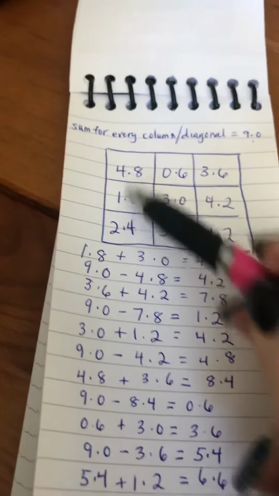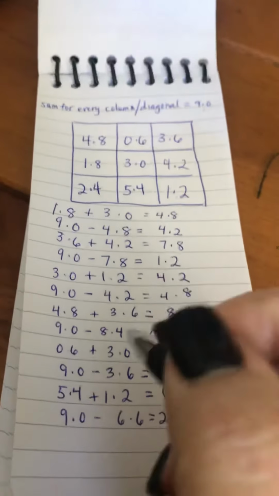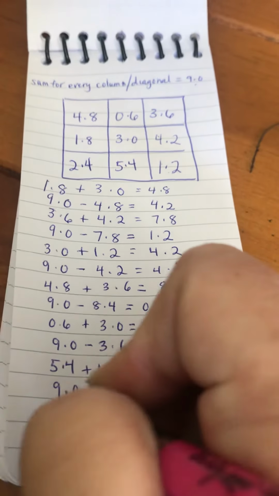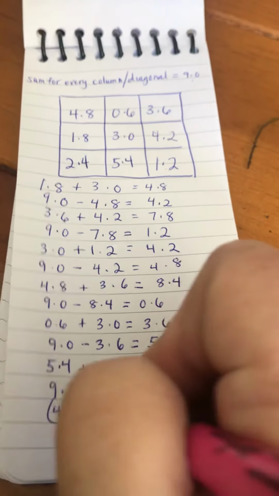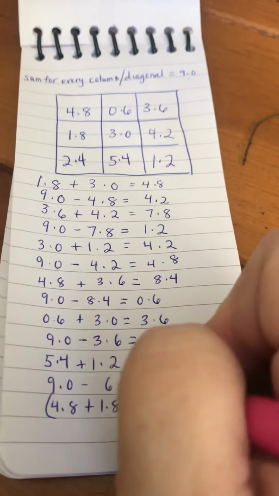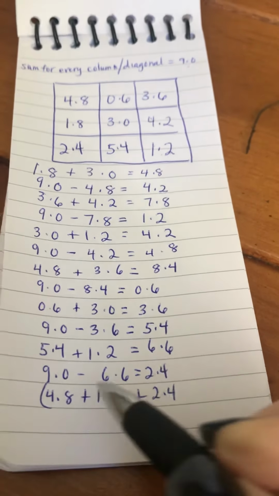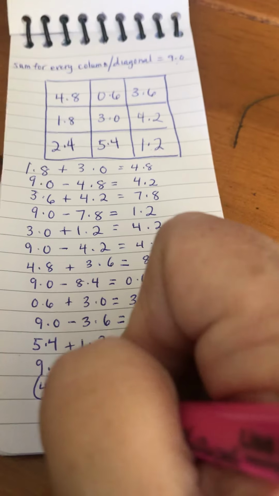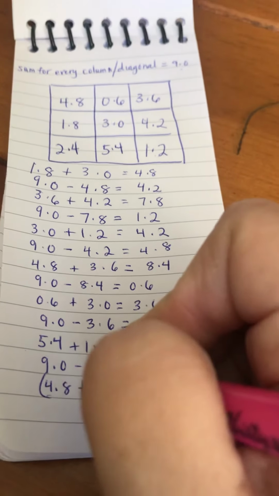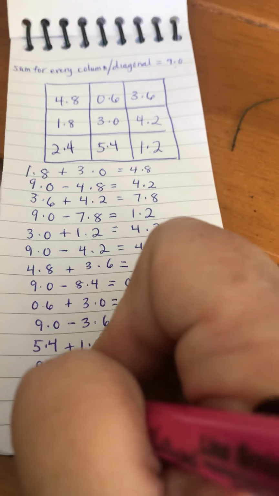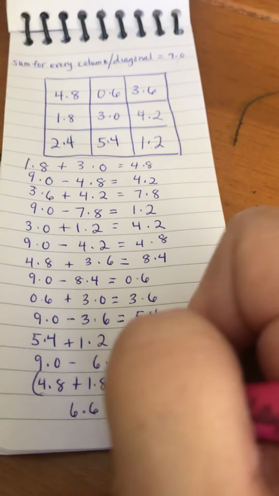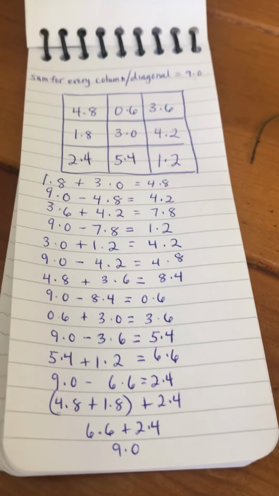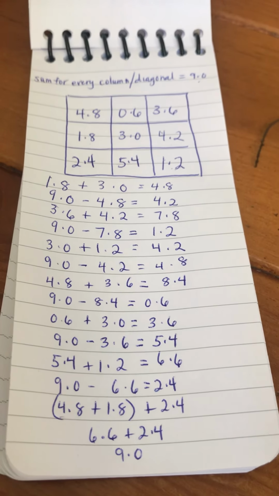Do all these three added together make 9.0? Because if they don't, then I'm wrong. So I'm going to do the 4.8 plus 1.8 plus 2.4. So when I do 4.8 plus 1.8, I have 8 plus 8 is 16. And I carry that 1, so I have 5. I have 6.6 plus 2.4, and that equals 9.0. So everything worked out. I hope that helps you.